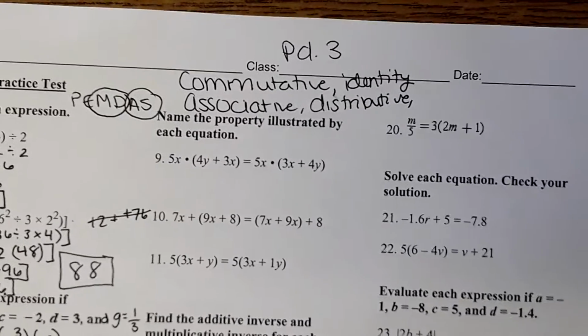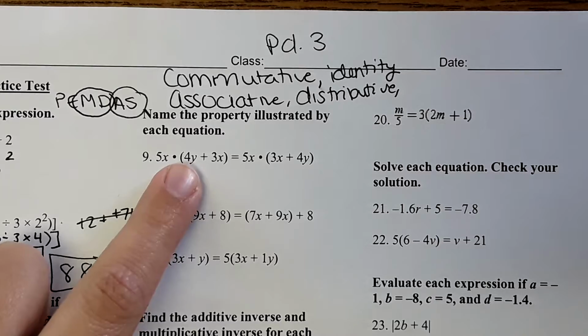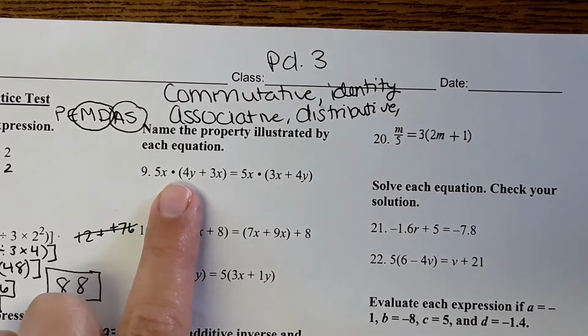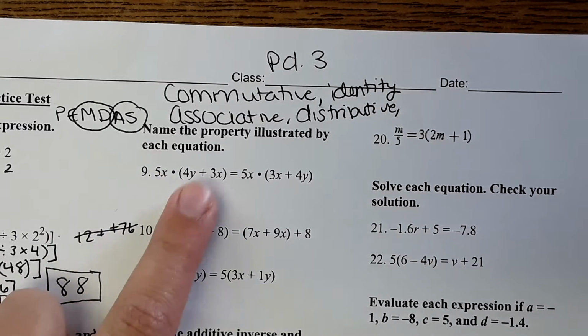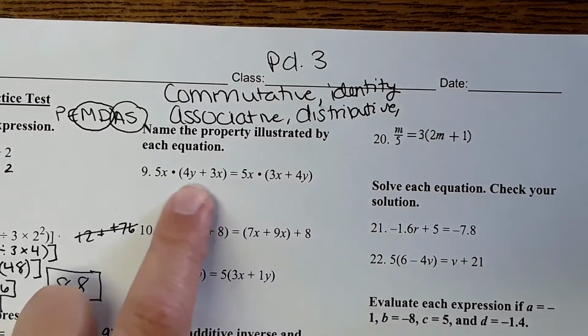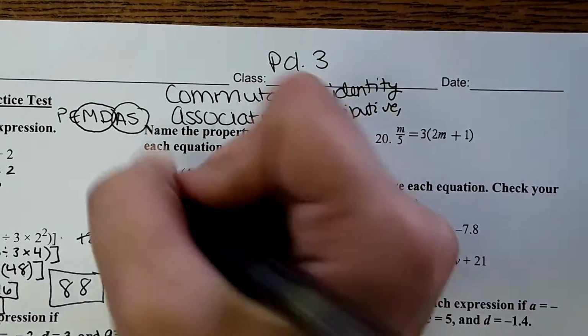Whoa, I didn't realize you couldn't see that. Those are the ones I wrote down: commutative, identity, associative, and distributive. So looking at that first one, number 9, it has those parentheses, which I kind of think of associative every time I see those parentheses, but it's just to trip you up. Look at the order of the numbers. We have 5x, 4y, 3x, and then 5x, 3x, 4y. They changed the order of the numbers here in these parentheses, so that would be commutative.